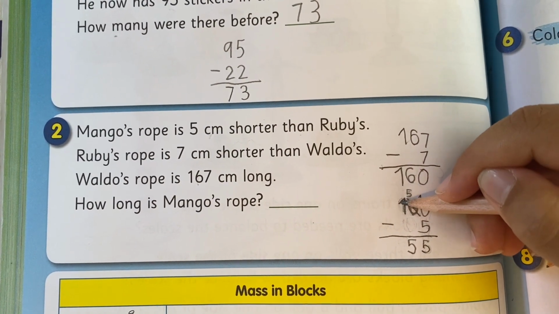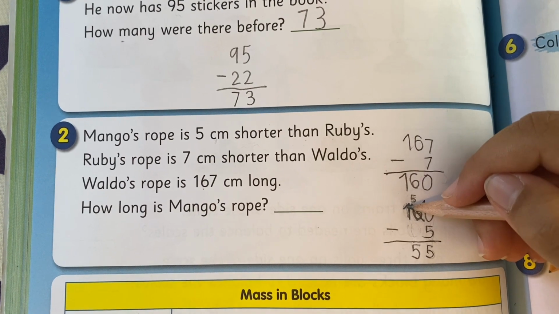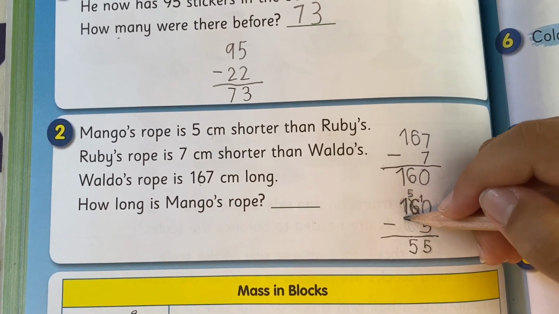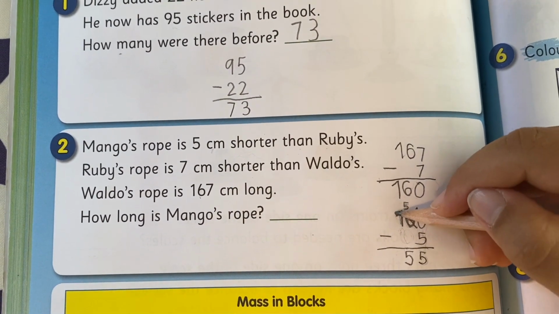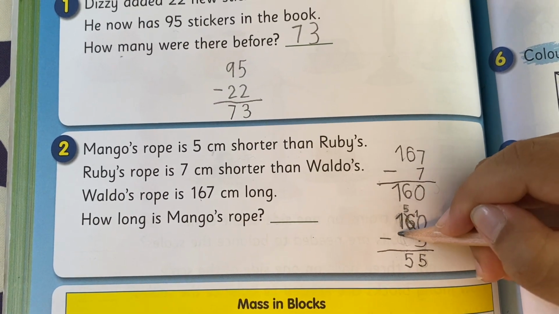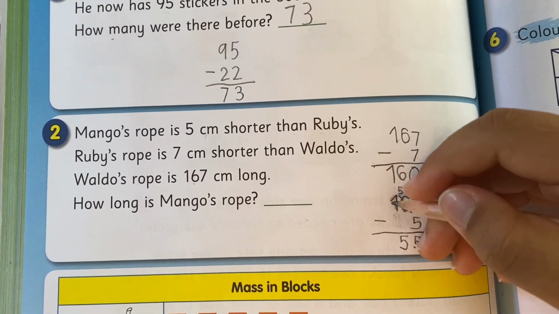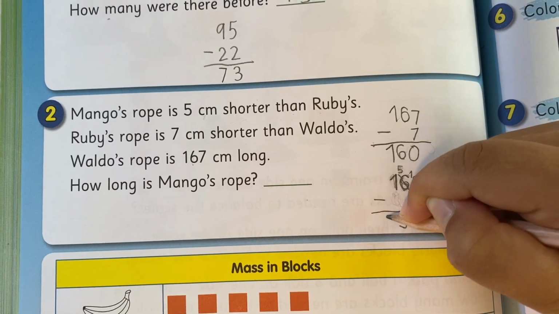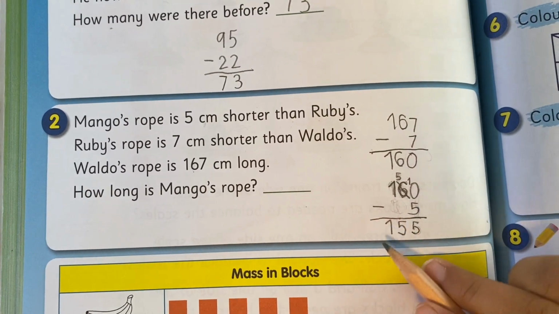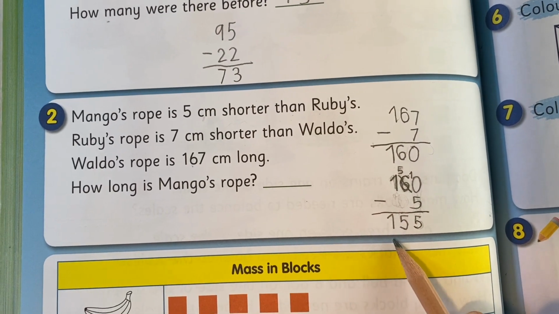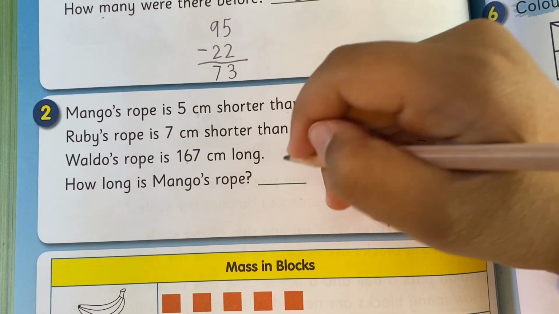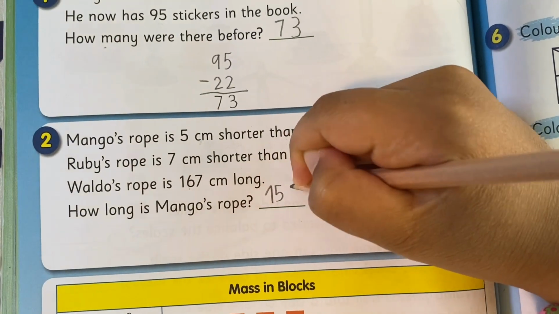The 100 hasn't changed. So 100 minus the invisible 0 still is 100. So the length of Mango's rope is 155 centimeters long.